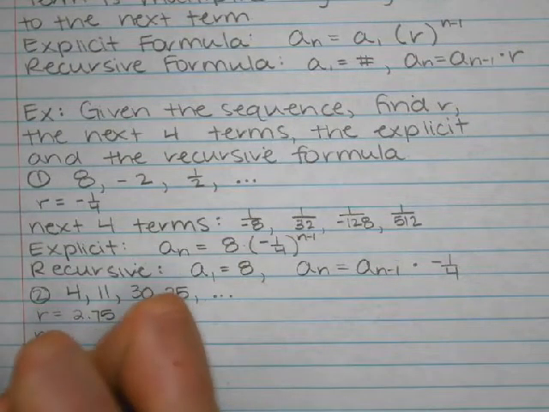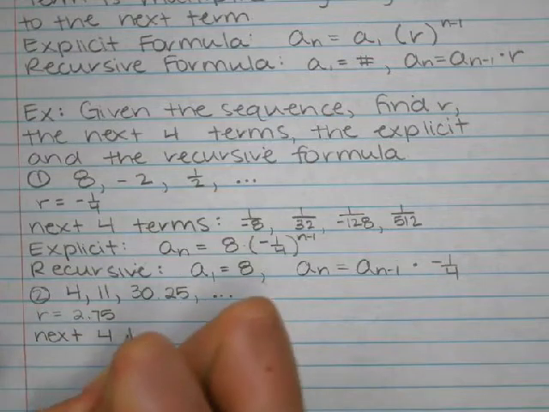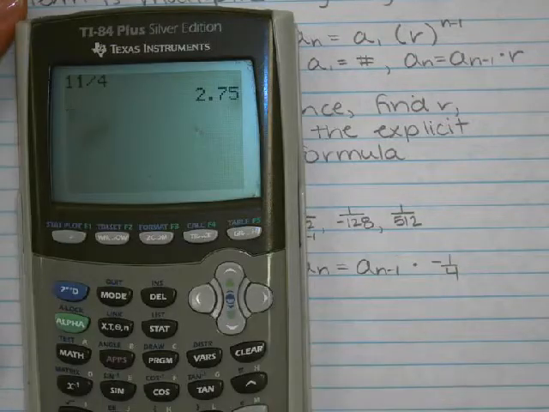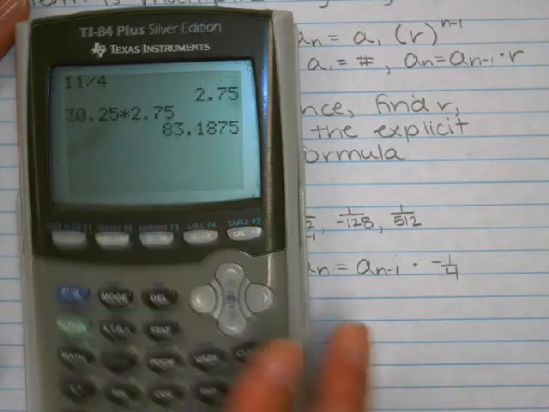And then our next 4 terms are going to be brutal because of those decimals. So we've got 30.25 times 2.75, and we're getting more decimals.